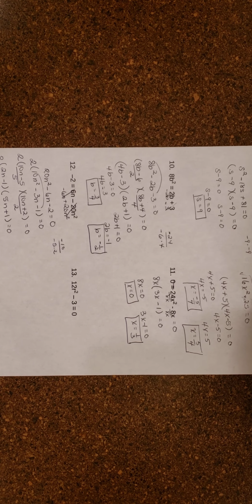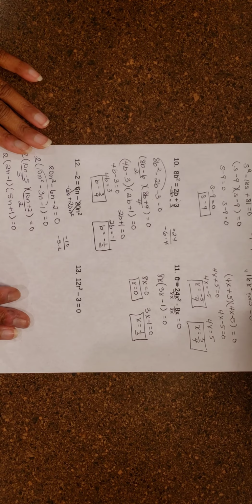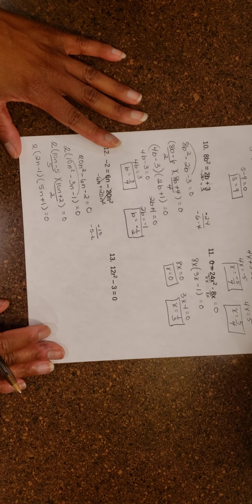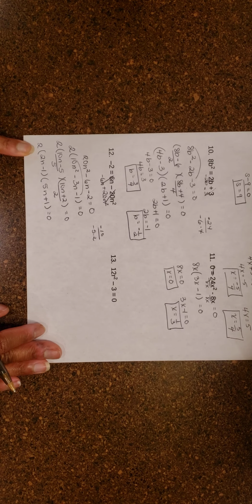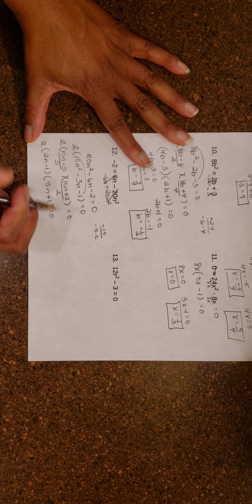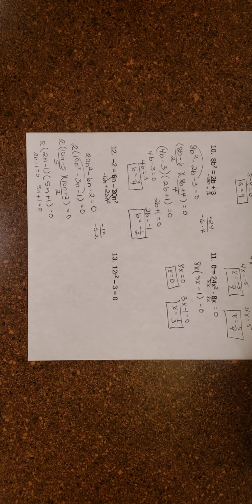For this particular problem, remember the only thing that has an n will get set equal to 0. Anything that has a variable, in this case, it's not an x, it's an n, gets set equal to 0. This term, this GCF, does not have a variable, so therefore it will not be set equal to 0. But these two will. 2n minus 1 is equal to 0. 5n plus 1 is equal to 0.